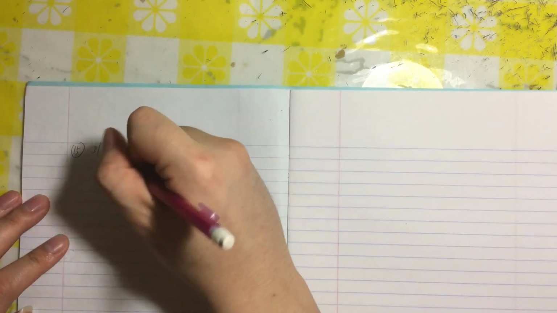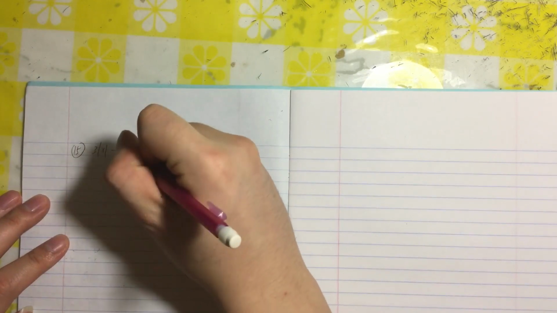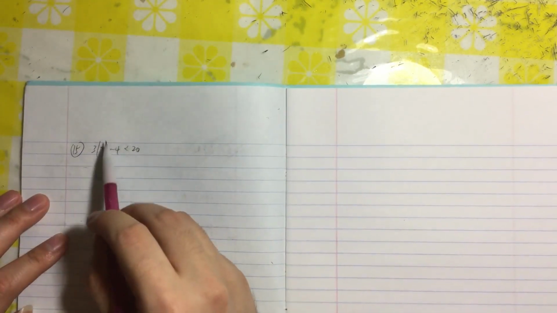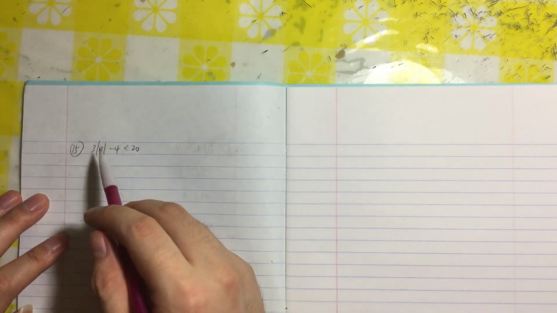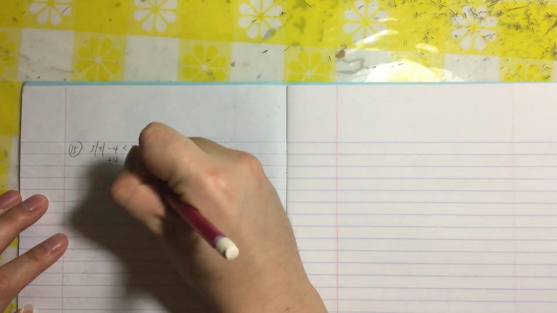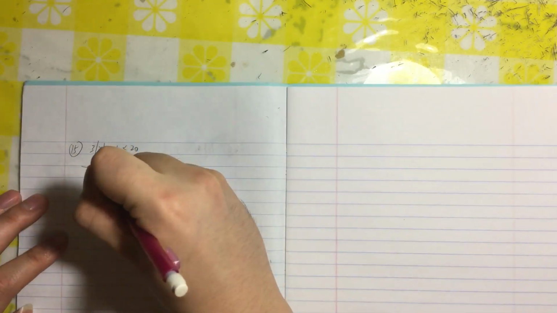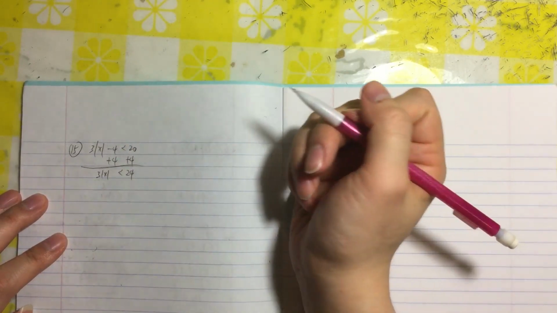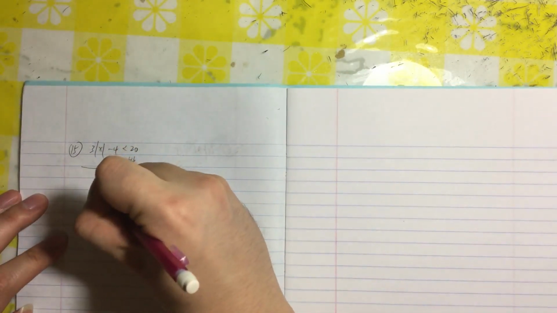Next, 3 times absolute value of x minus 4 is less than 20. In an inequality, if it contains absolute value, let's isolate the absolute value first. I can first of all add 4 to both sides. I get 3 times absolute value of x is less than 24. And then I can divide both sides by 3.